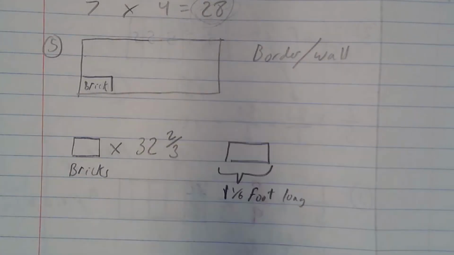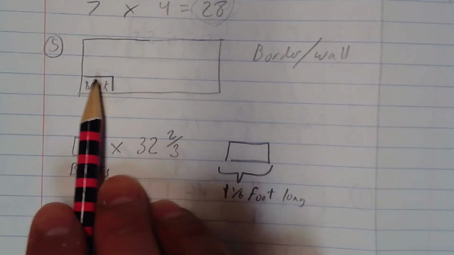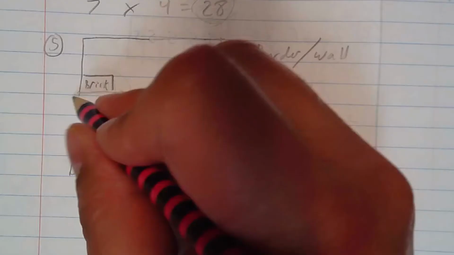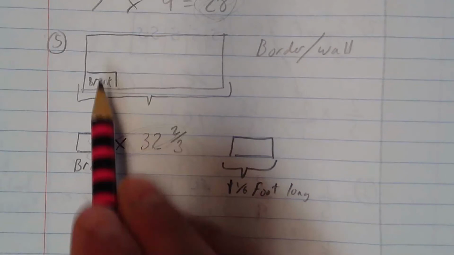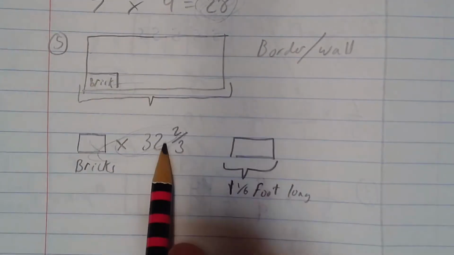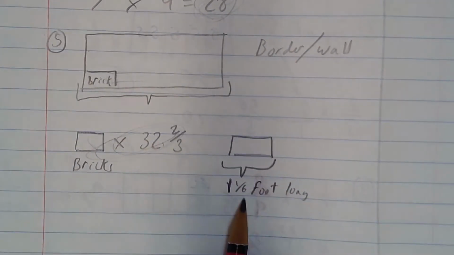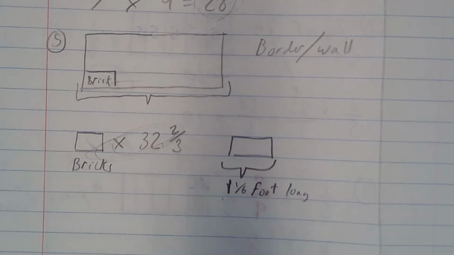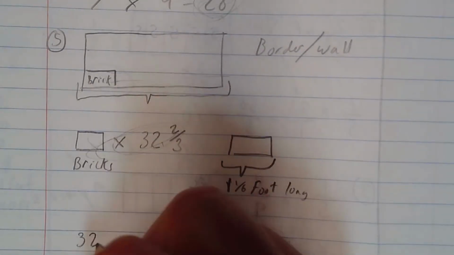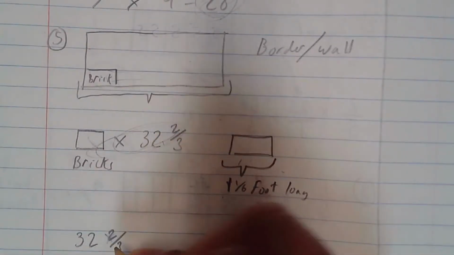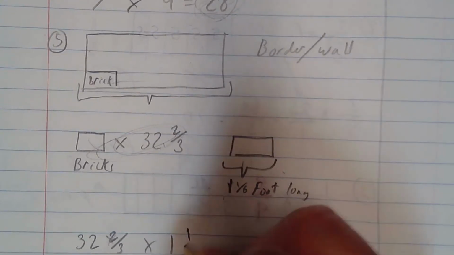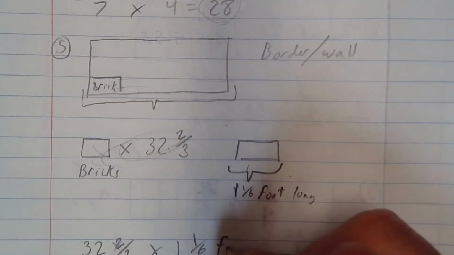Okay. So the question is, how long is the border? So you have all these bricks, 32 of them in a row, plus part of another, and they're this long. How long is the border? That's what we're trying to figure out. So the multiplication problem is, let's see, jumping the gun here, 32 2/3 bricks times 1 1/6 foot long. All right.